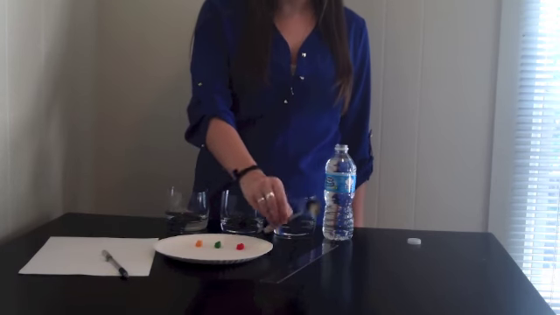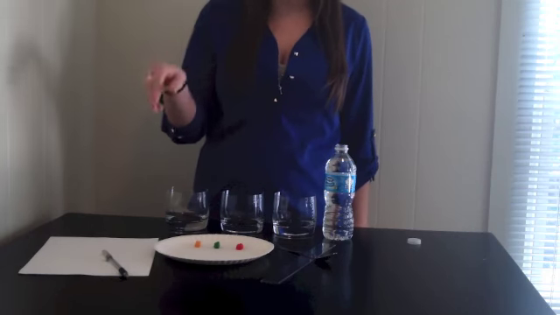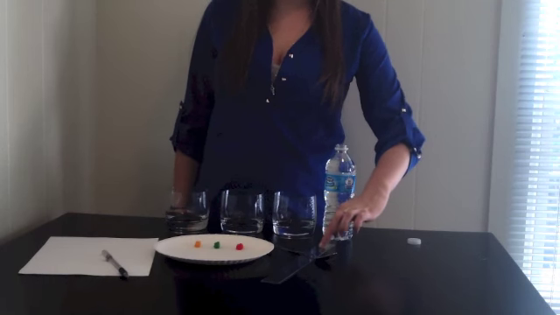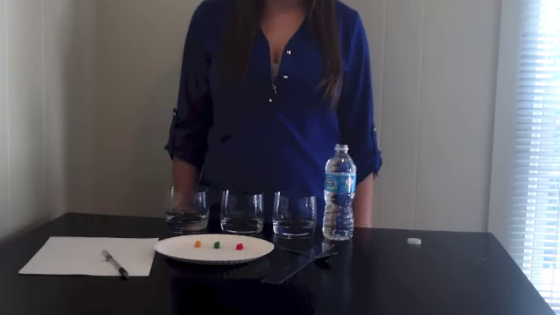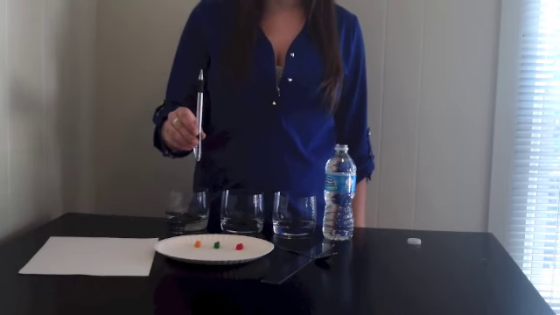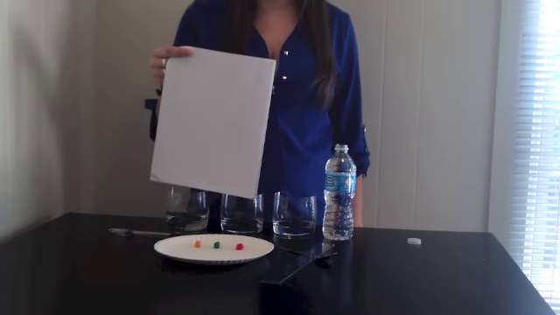Any size spoon will work so that you can grab the gummy bears out after they have been sitting in the water. Next, you're going to need a ruler so that you can measure the gummy bears before and after. You're going to need a pen to write down the measurements of the gummy bear and a piece of paper to write those measurements down on.